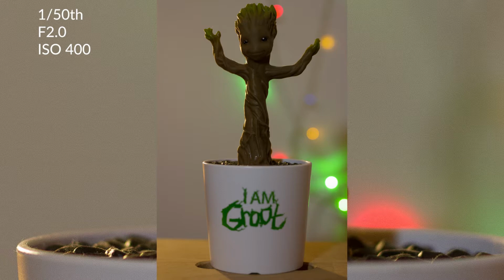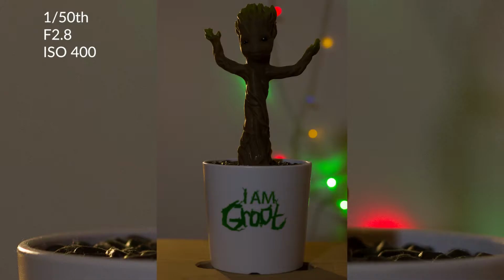Because we've increased the depth of field, we can see a bit more detail in the background, but we've also stopped a little bit more light coming through the lens to the sensor. If we step it up again to 2.8, obviously it gets a bit darker, but we can still see some detail in the image. Now we can see more detail in the background, and everything's not as blurry anymore. You're starting to make out the wires and the lights.